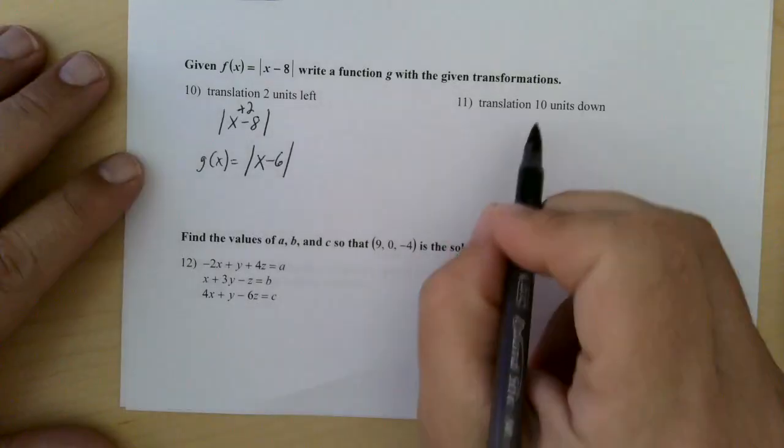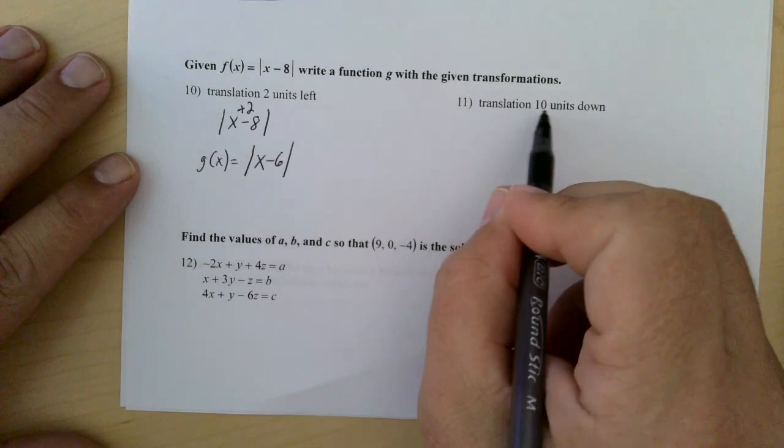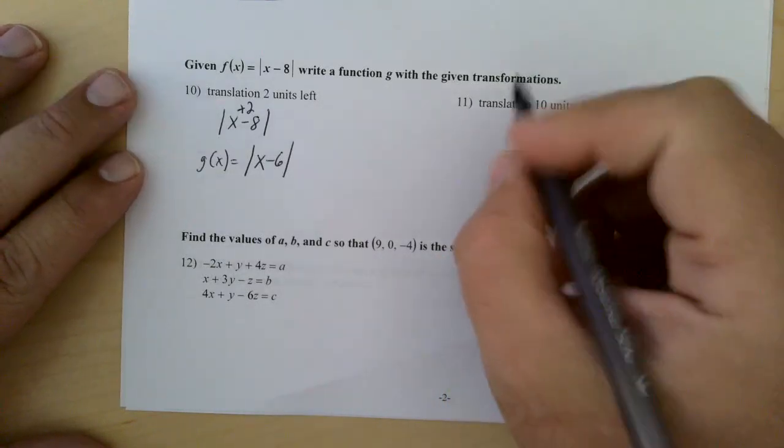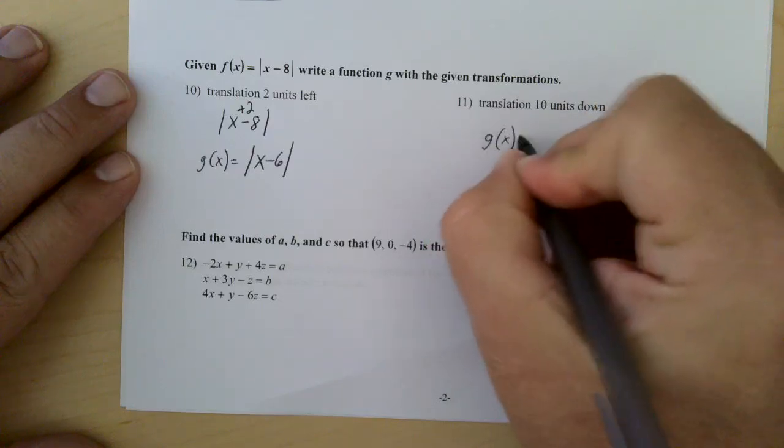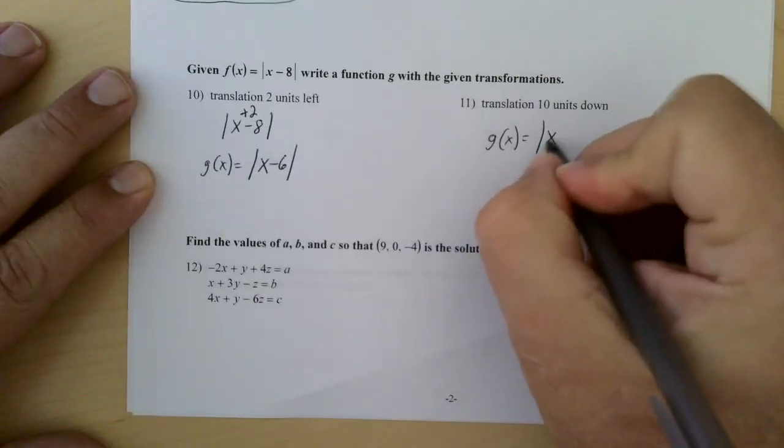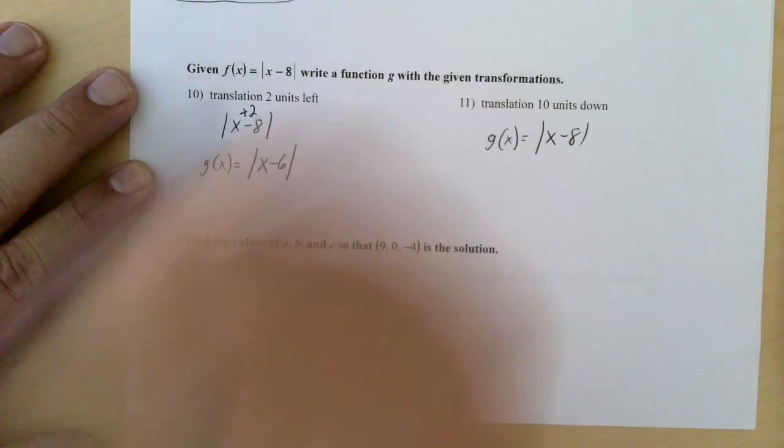So now this one, super easy. It's down 10, so we don't change what's inside. So what's inside, we're not going to go back to the original, so make sure you go back to what we have up here.